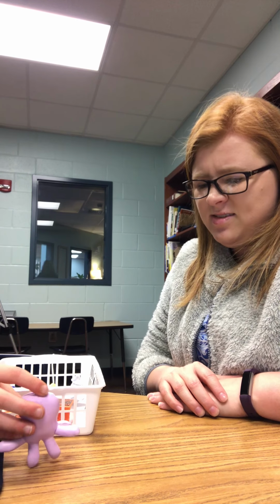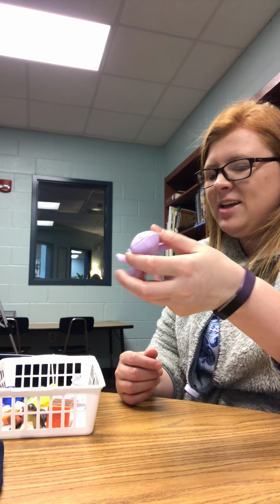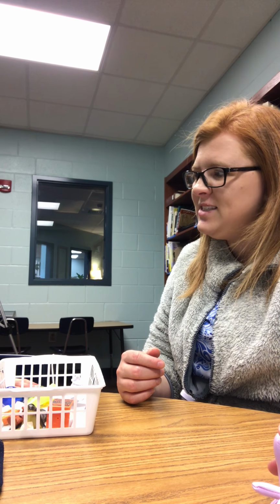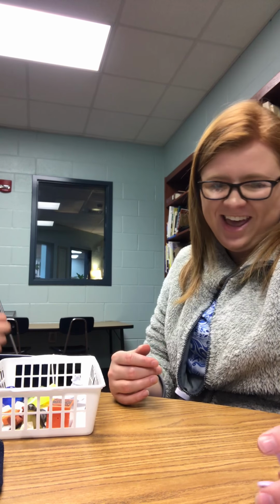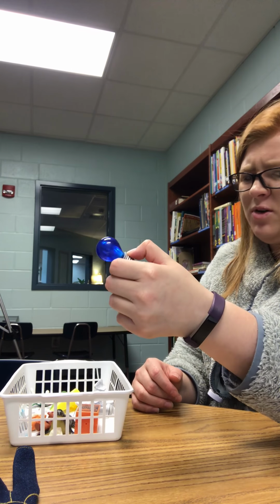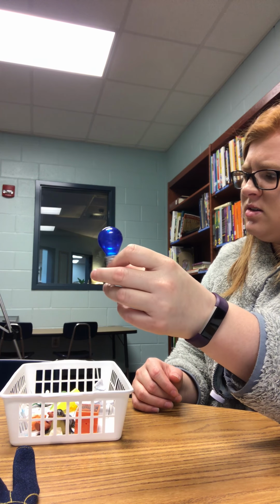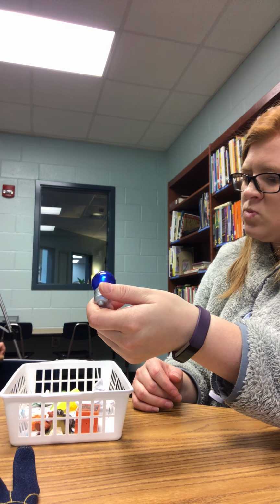What is that? An octopus. Does that belong in the ocean? Yes, it's a sea animal. Alright. A light bulb. Why does a light bulb not go into the ocean? Because it'll make some kinds of animals die.